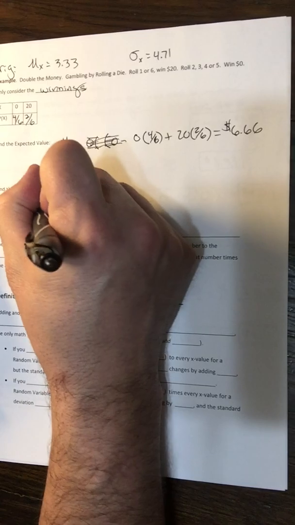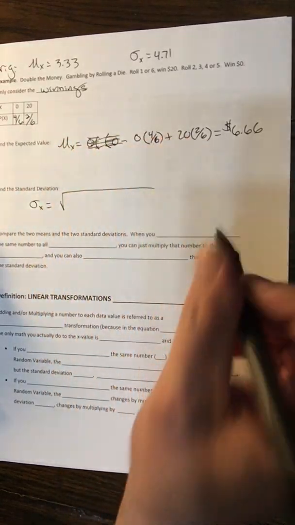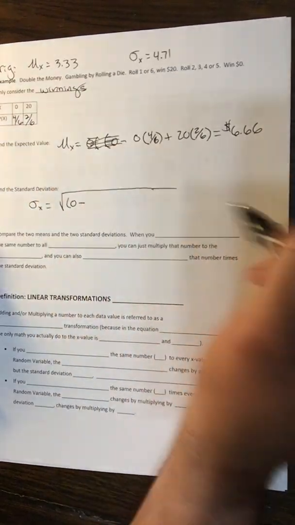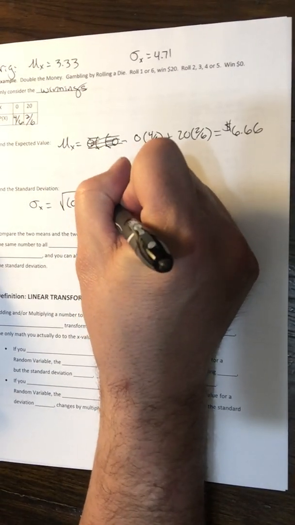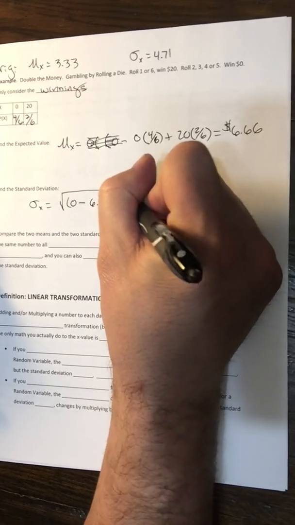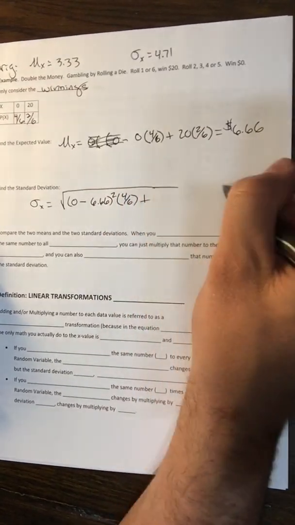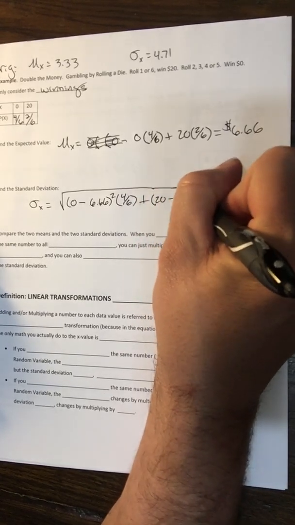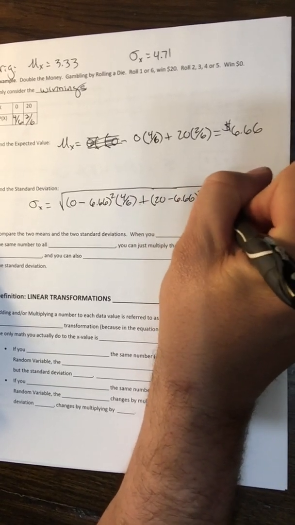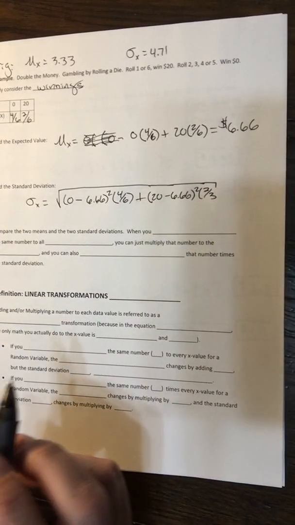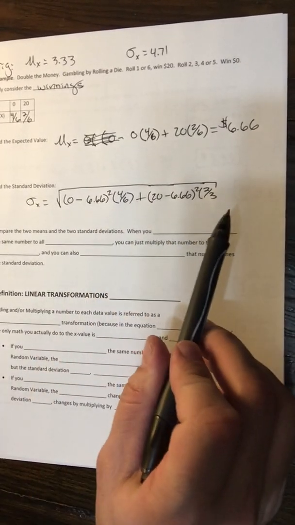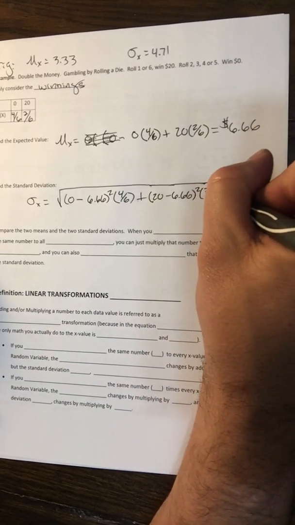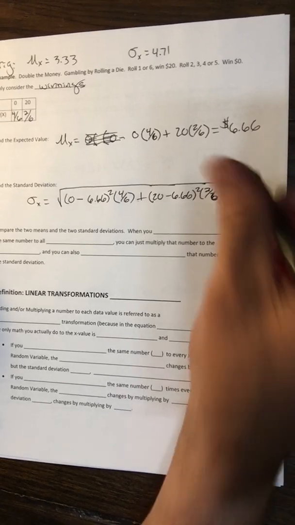Okay. That's going to go sigma of x equals a big giant square root, but I'm not going to go too far. That's not last time. Got burned. I'm going to go 0 minus the mean, which is $6.66. I'm going to square that and multiply it times 4/6. That's its probability. And then this is going to be 20 minus $6.66, squared, and it's times 2/6. I'm not even going to pretend to bring the calculator out here.